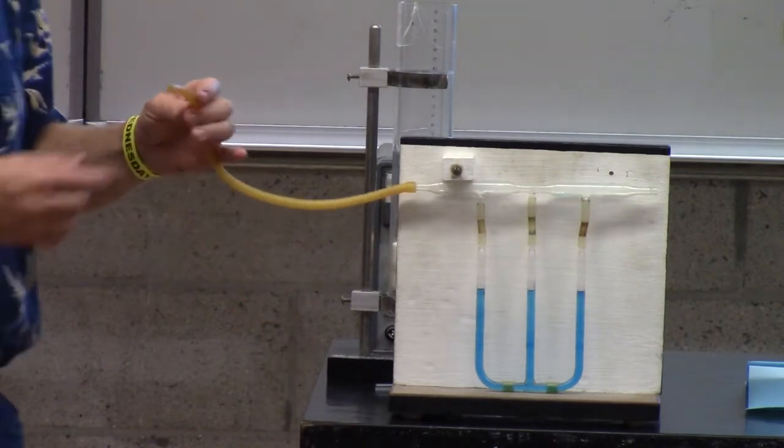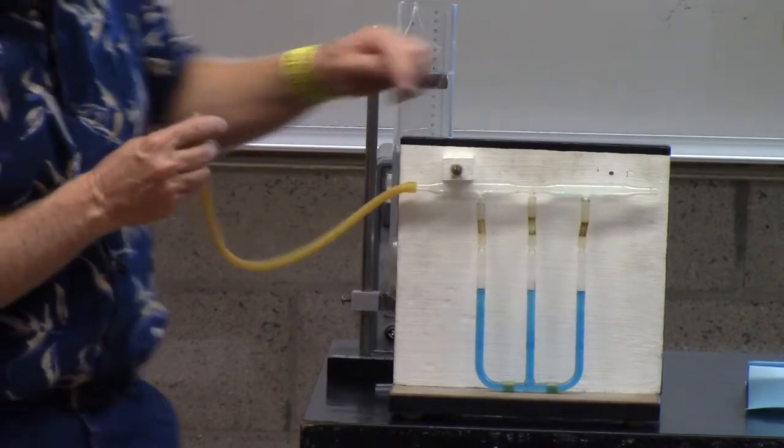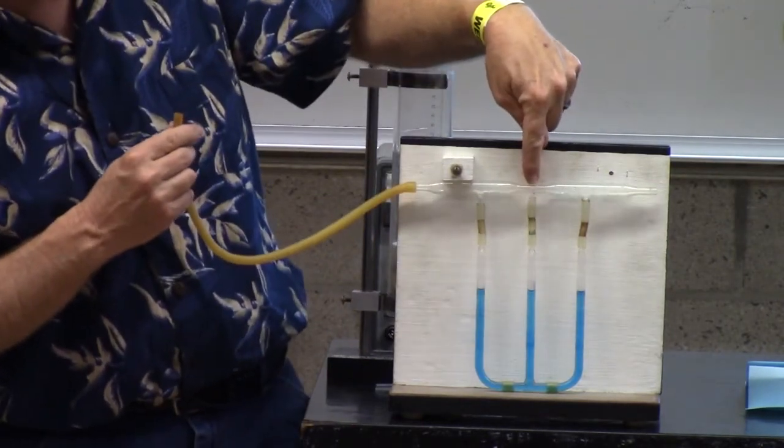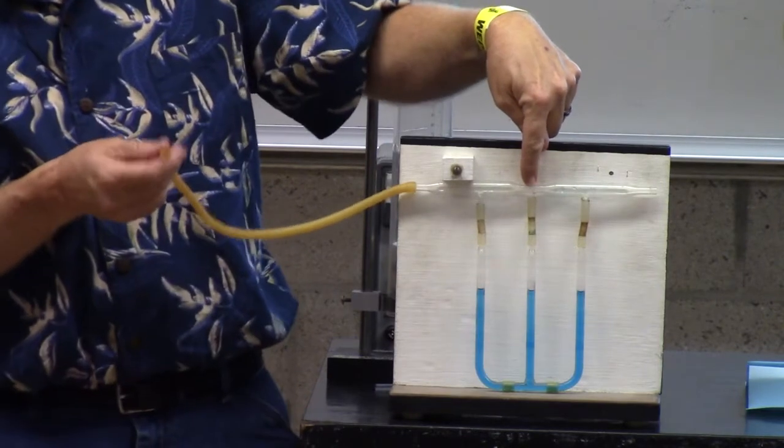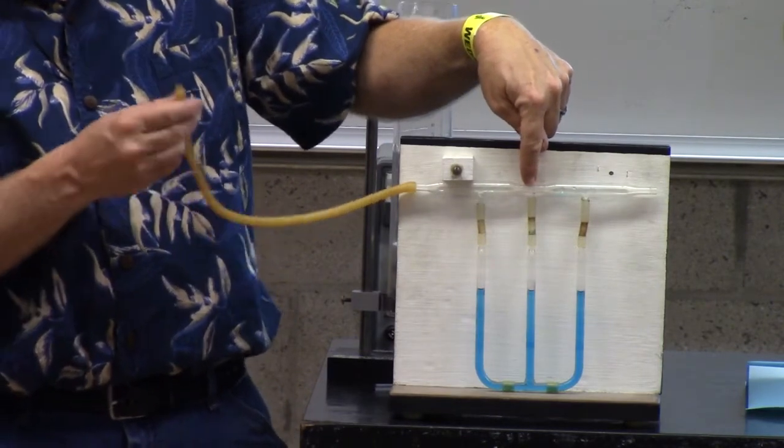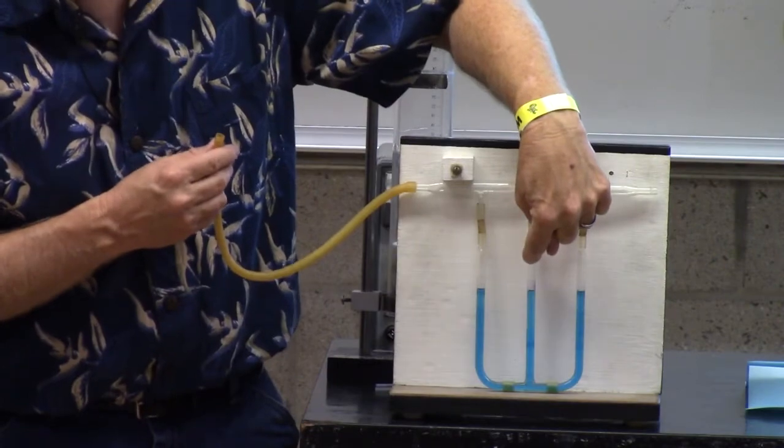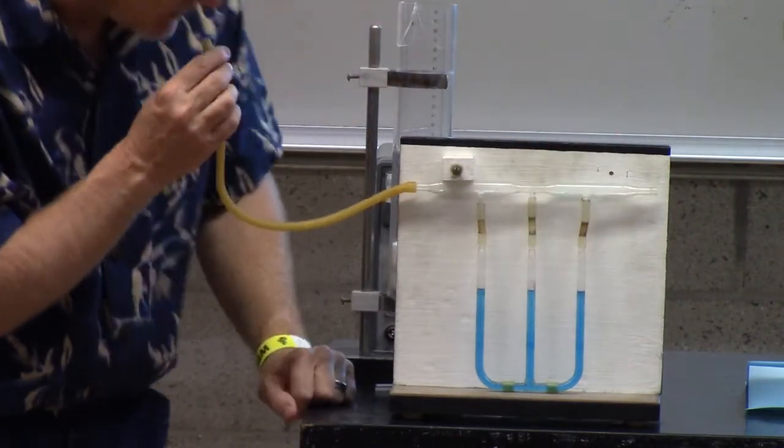So let's see what happens if I just blow through here. If I blow through here, I would think it would go really fast right here, which I would think would be a low pressure. And then a low pressure should then make this one up higher. Well, let's see.